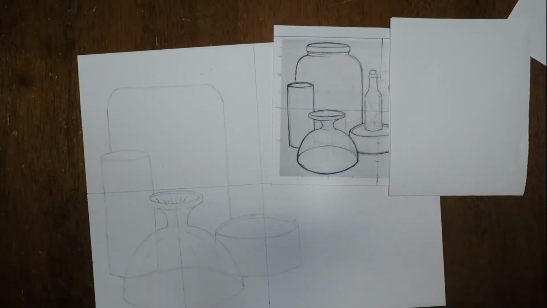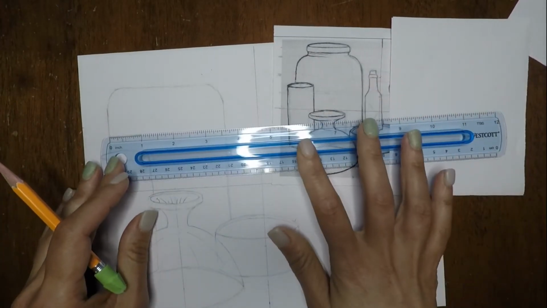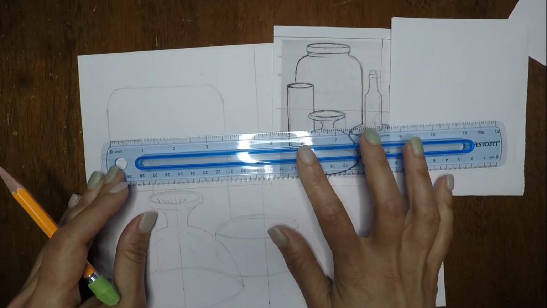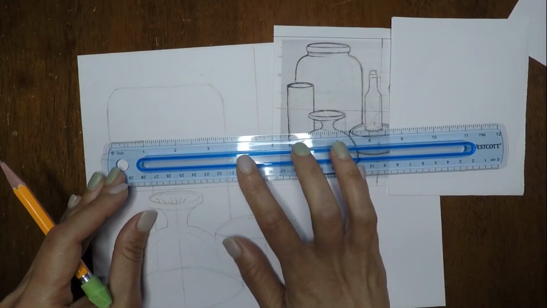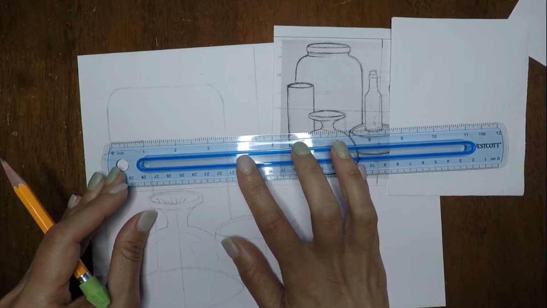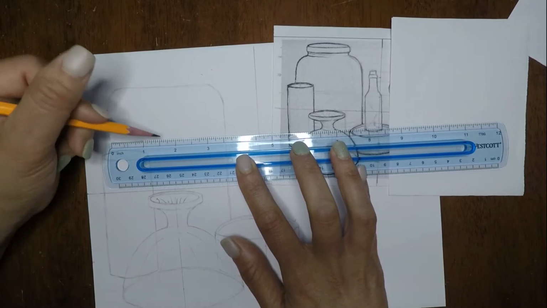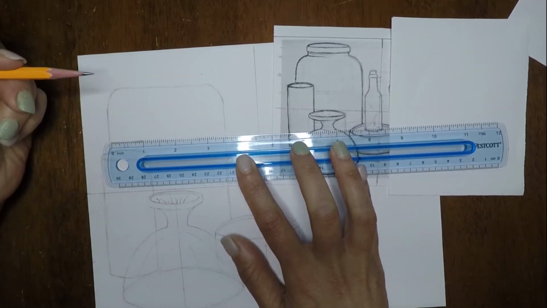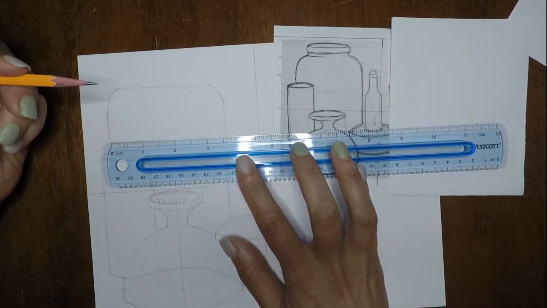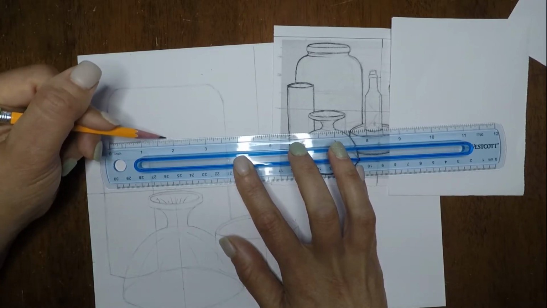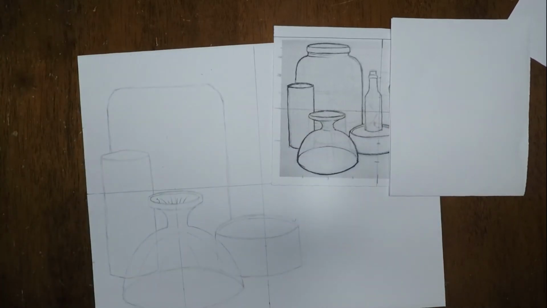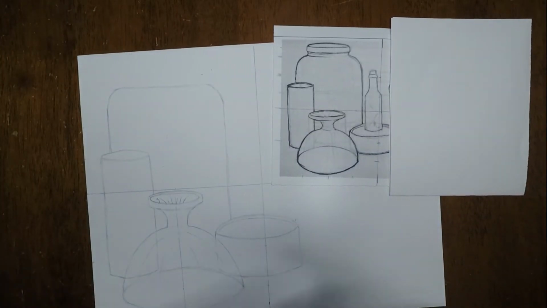But now I'm going to actually just split this in half a little. So this right here, it's about 3.5. So 3.5 divided by 2 is 1.75-ish. Alright, so 1.75. Now if you don't have a ruler, all you have to do, I'll take this piece.